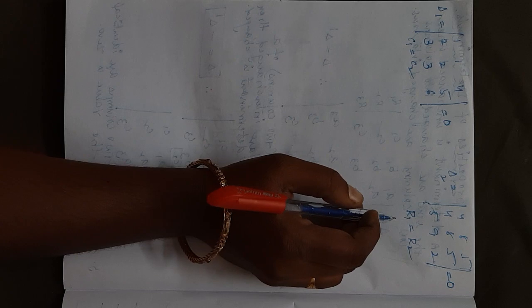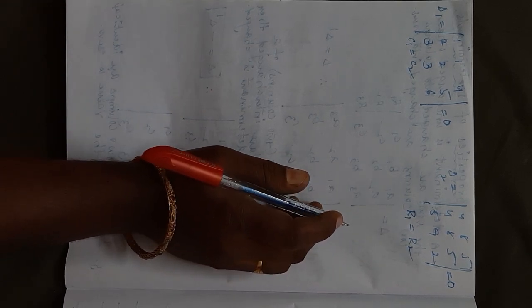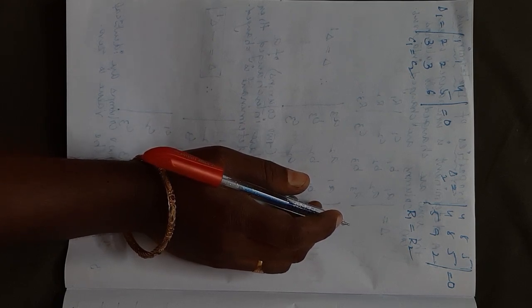This is the third property. This property will be very useful for your ESET exam also. If any two rows or any two columns of a determinant are identical, then we can write directly its value as 0.